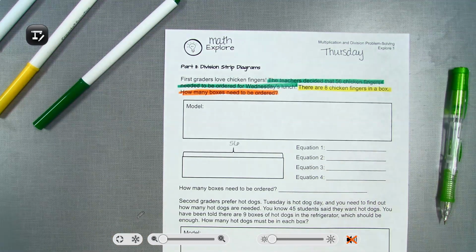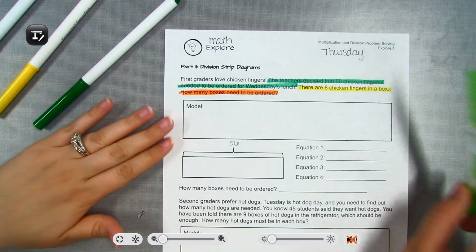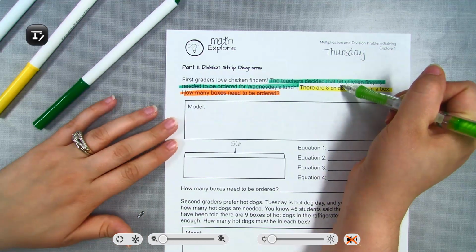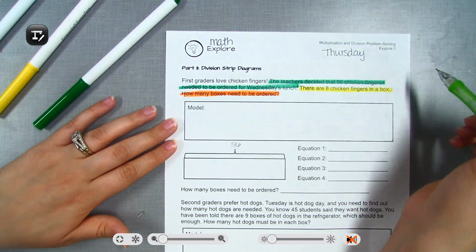So I can either draw 56 chicken fingers and circle 8 at a time until I find how many, but you're going to be drawing for a long time.